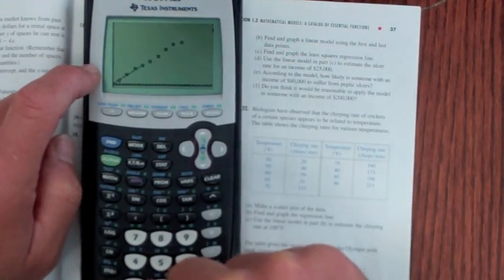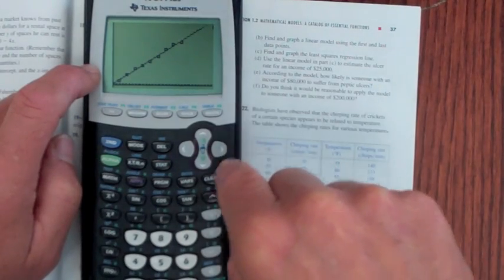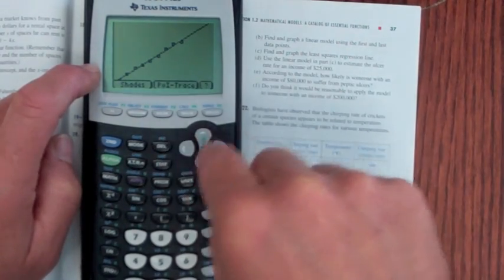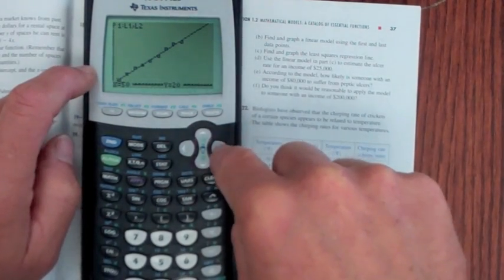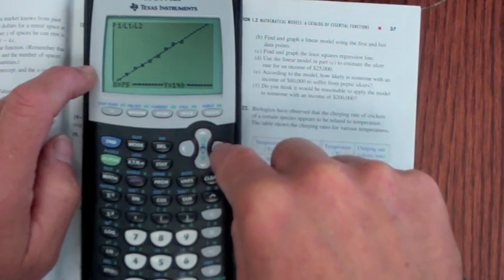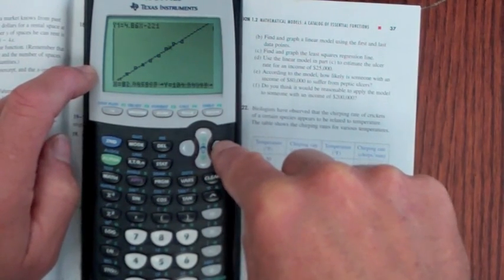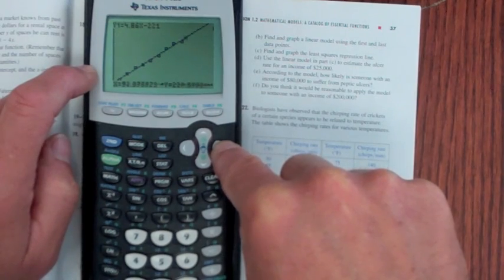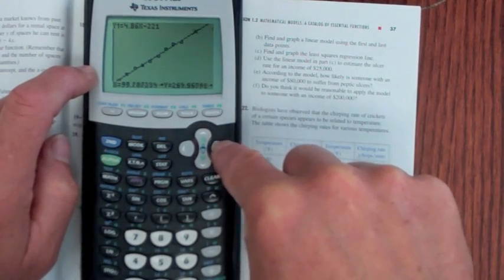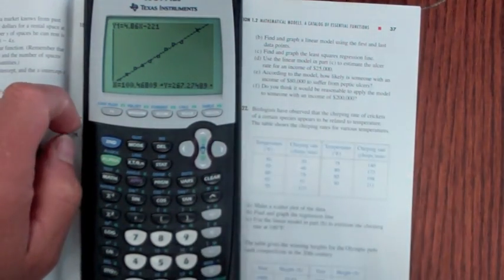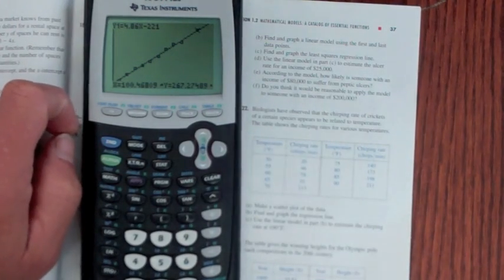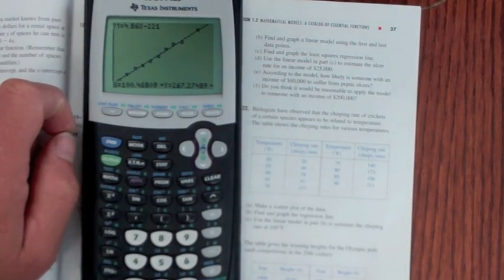I hit graph. There's my line. That takes me up to where I want to see. I hit trace, and I'm going to go up there towards 90, and then I'm going to up arrow and get it up to 100 degrees. Bit tedious. Thanks for staying with me. 99.7, 100.4, and I get 267 chirps thereabouts. So that's the answer. Alright, good luck with that.